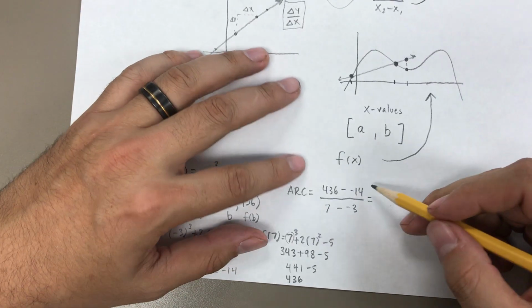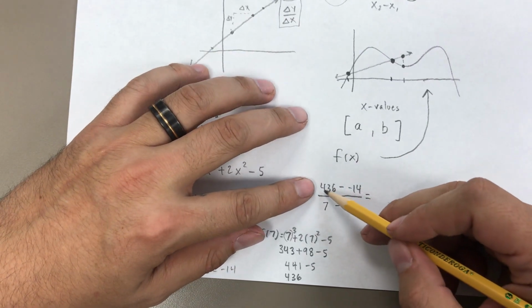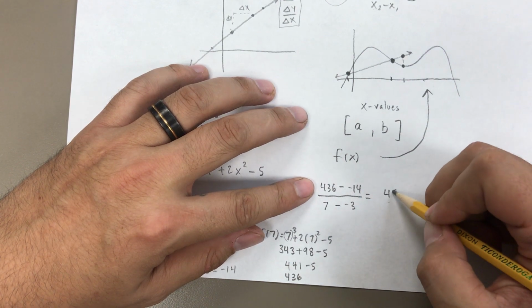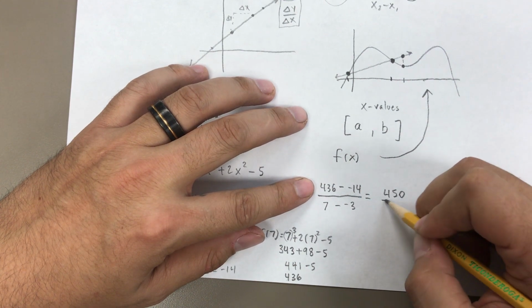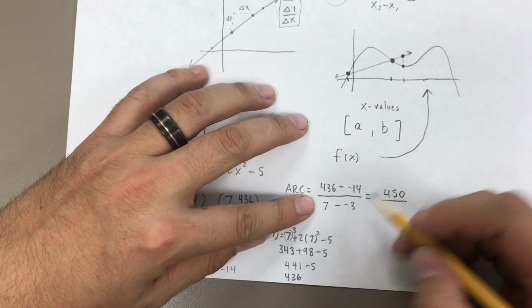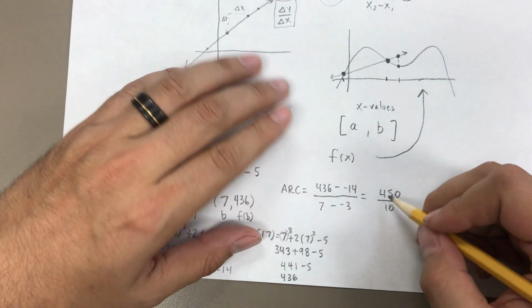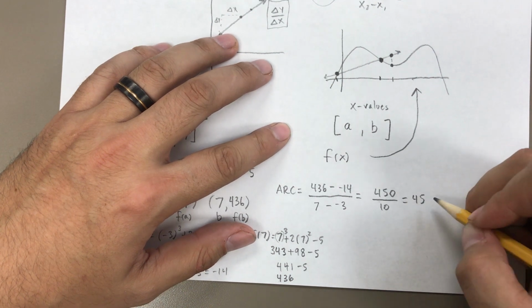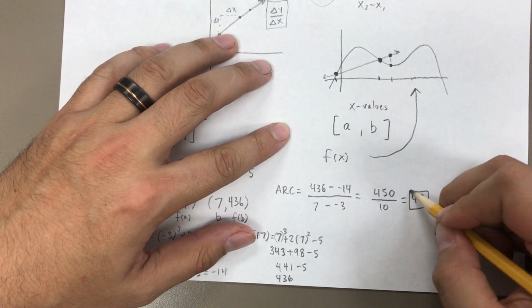And then we just keep evaluating this ratio. So 436 plus 14 gives me 450. And then 7 plus 3 gives me 10. And then if I divide out these two numbers here, I get 45. So my average rate of change is going to be 45.